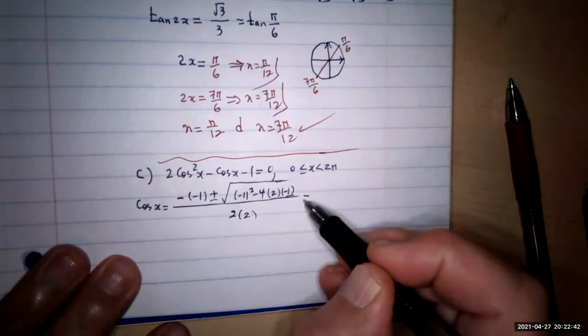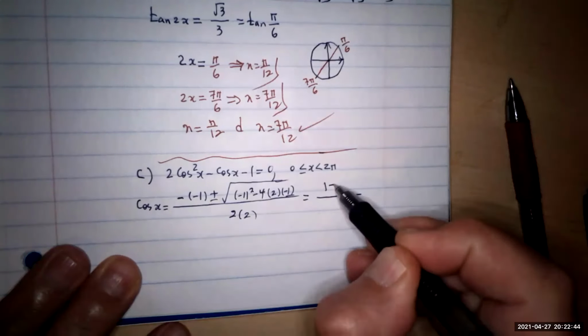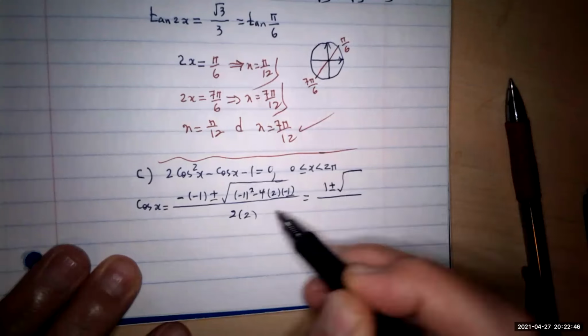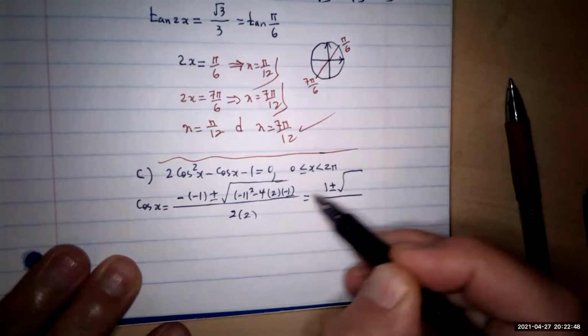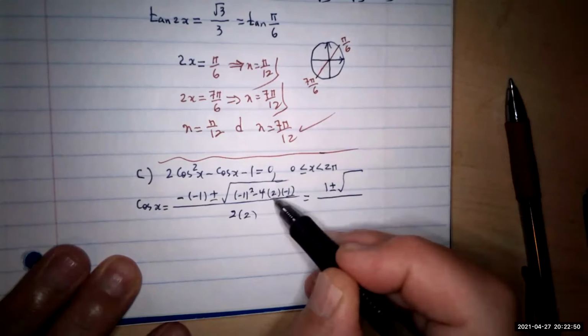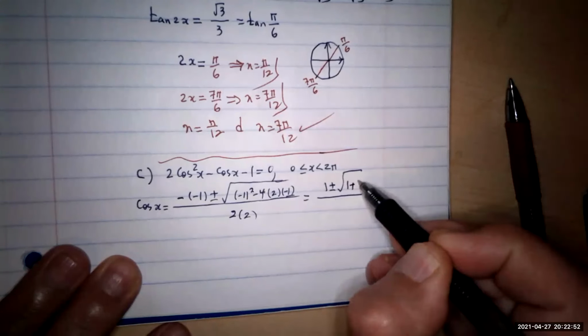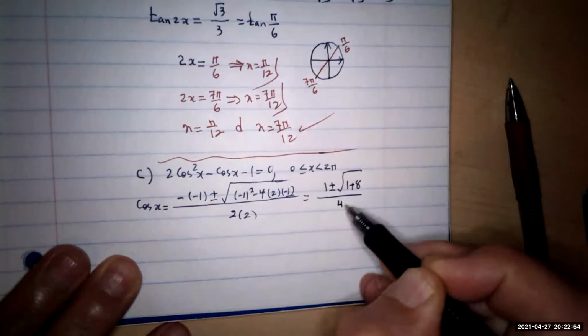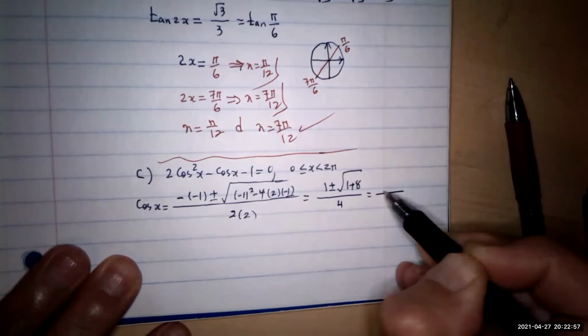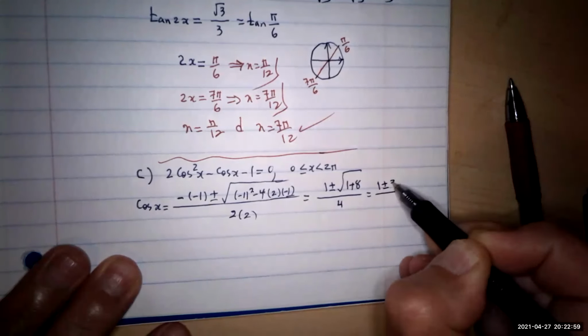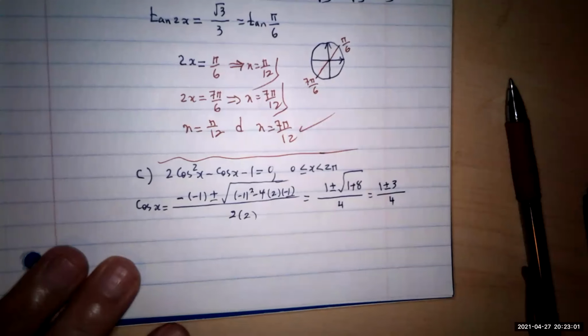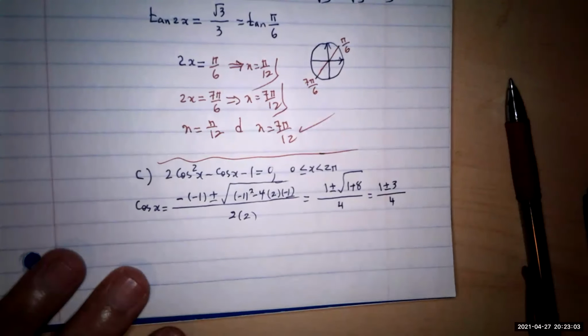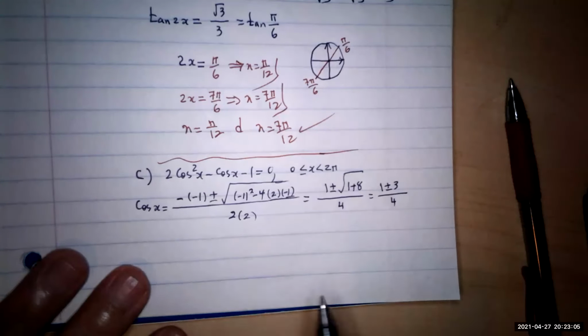Now at the top, this is going to be 1 plus or minus the square root of 1 plus 8, which is 9. You take the square root: 1 plus or minus 3 over 4. Now we have two solutions.